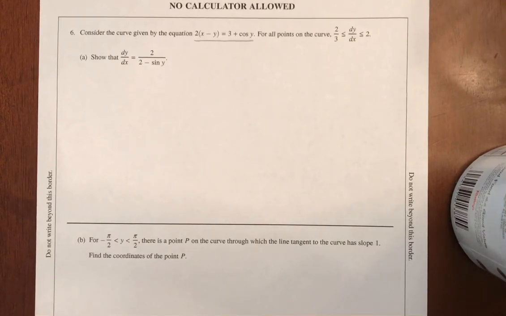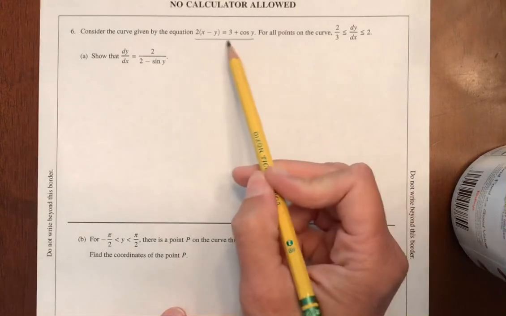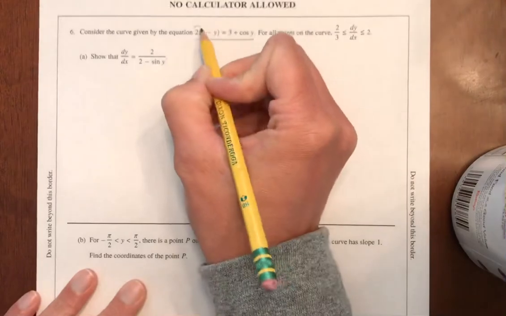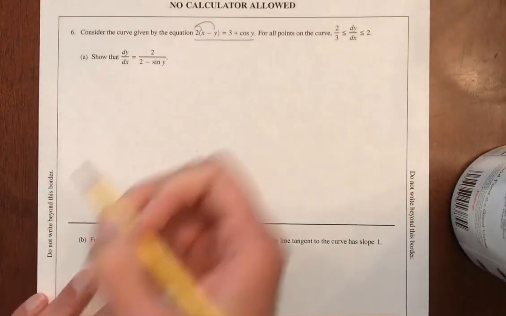For all points on the curve, 2/3 is less than or equal to dy/dx, which is less than or equal to 2. So the first thing we're going to do here is just to show that we understand implicit differentiation and get this derivative. So the first thing most of you guys did was distribute, which is the first thing I did also.